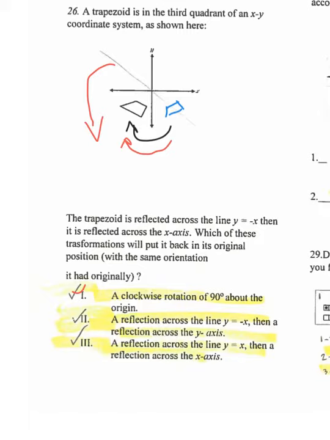Reflection across the line y equals negative x, then a reflection across the y-axis. The line y equals negative x is this line here. If you flip it over, you'll have the long end here and the slanted side at the front, and then you reflect it over the y-axis, and it goes right on top of that. So that one works.